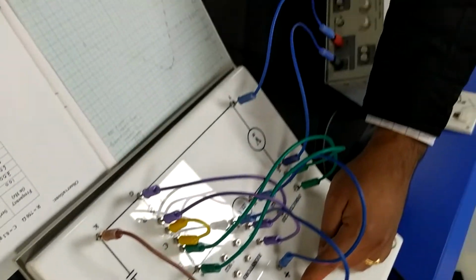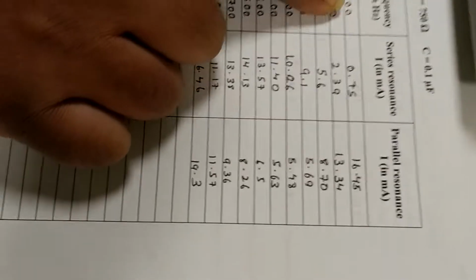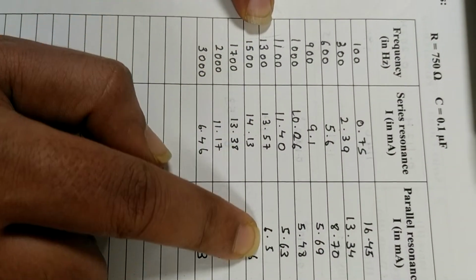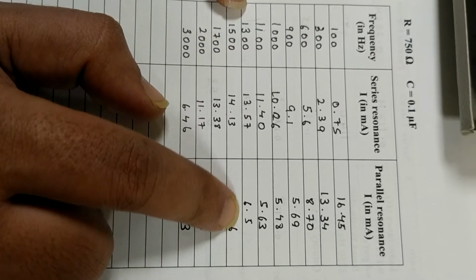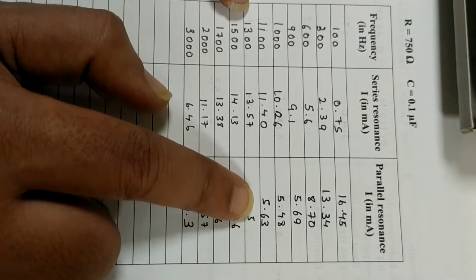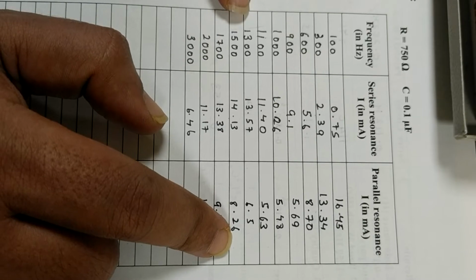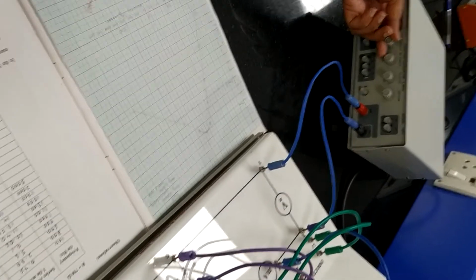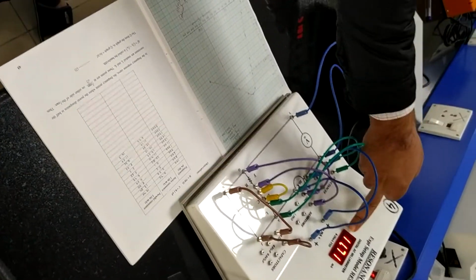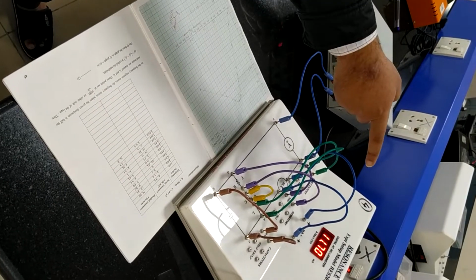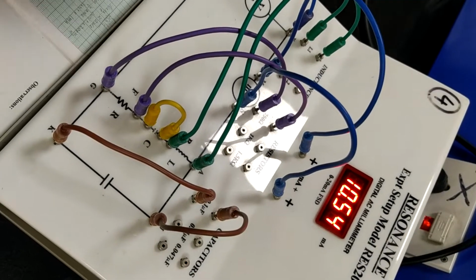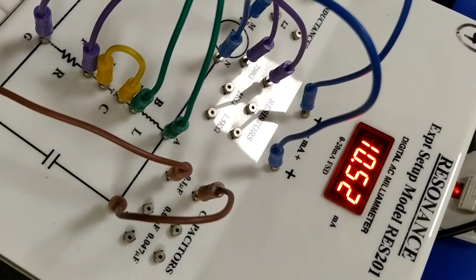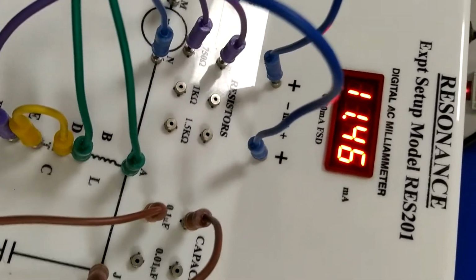For 1.7K, the value of the current is 8.58. What you have to note down is that as you keep increasing the frequency, the current at a particular frequency will be a minimum. In our case, the value was minimum at 1100 Hertz. If you keep increasing the input frequency, let us say to 2000, the current will start increasing. For 2000, we have a current of 10.57.